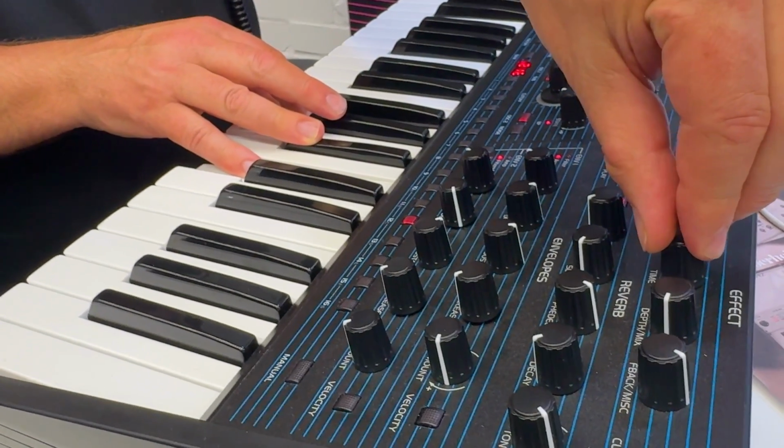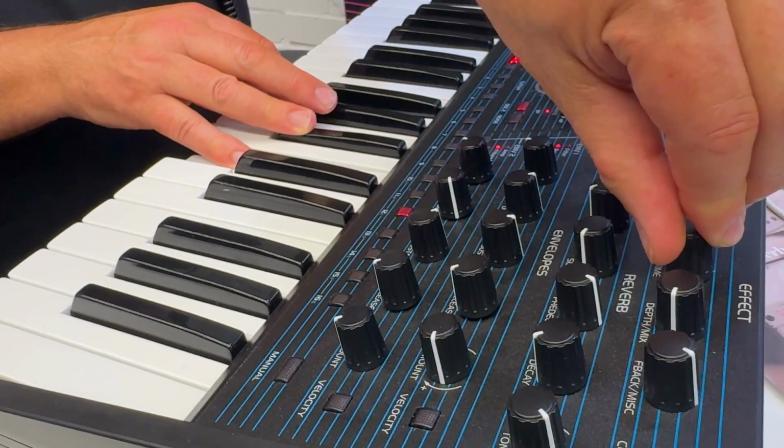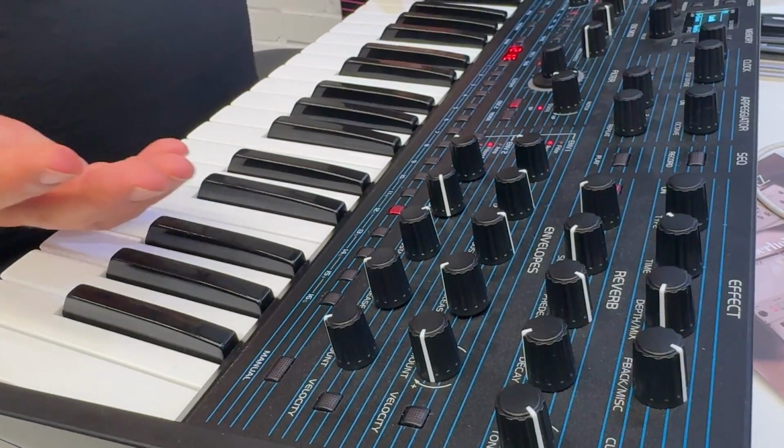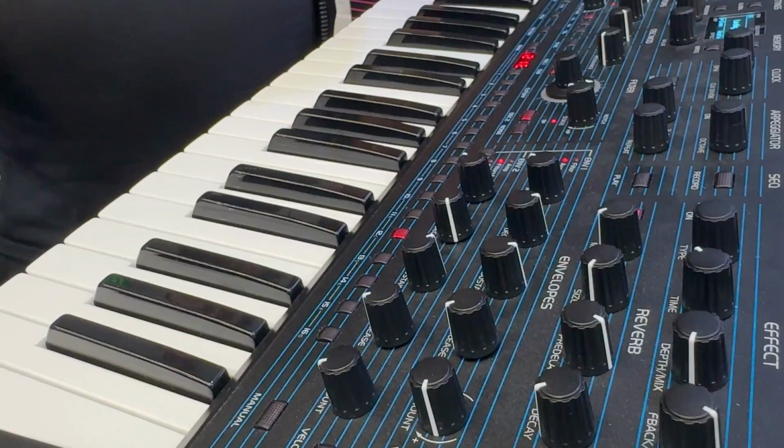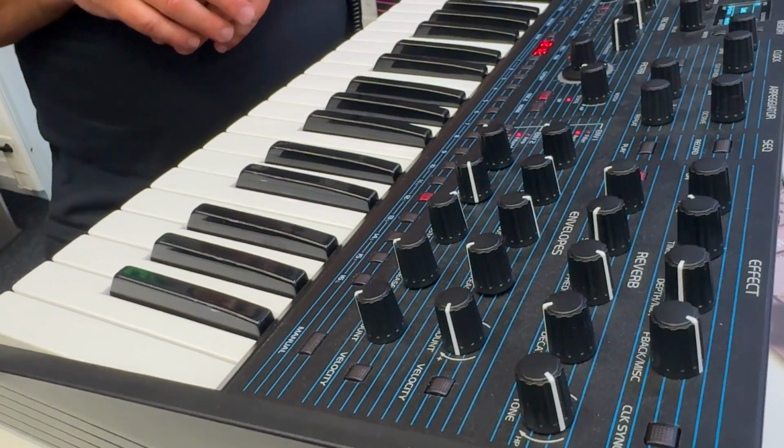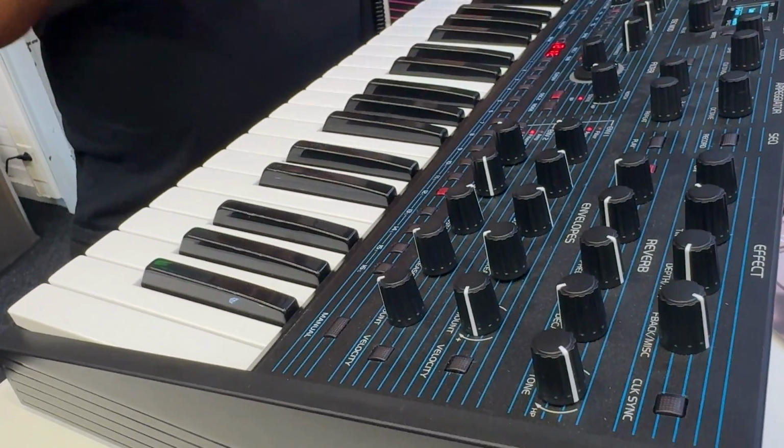Now the ring modulator is also basically a modelling of Tom Oberheim's original, his very first product that he made, which was a ring modulator, back in, I think it was '74 when that first came out. So it's kind of come round full circle, and it's here on an Oberheim synth 50 years later, which is pretty impressive, I think.